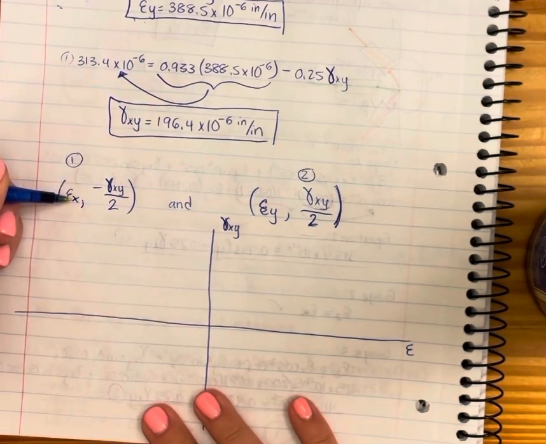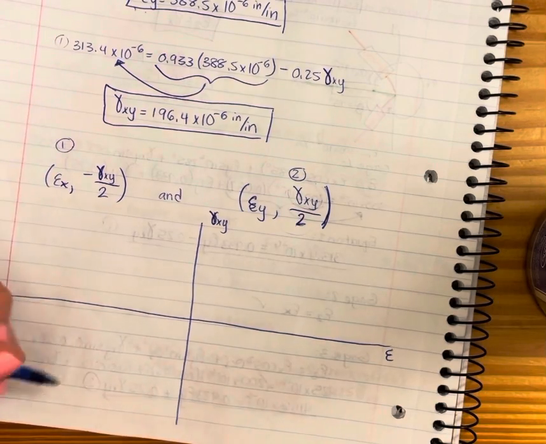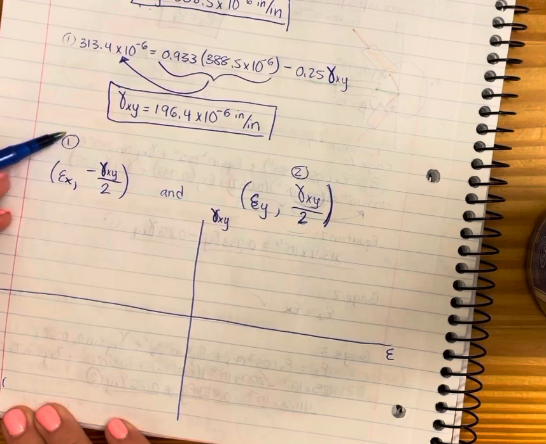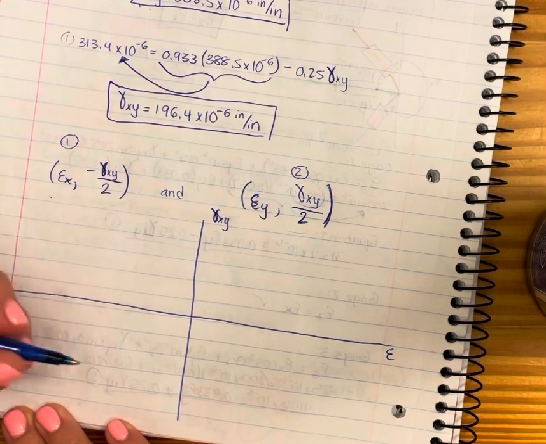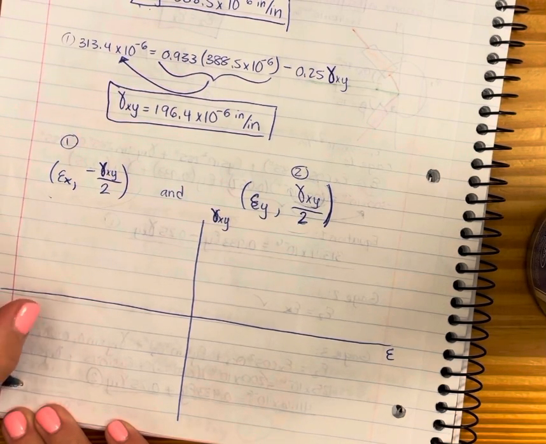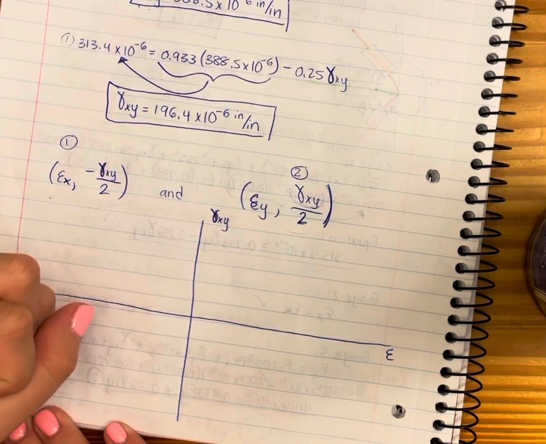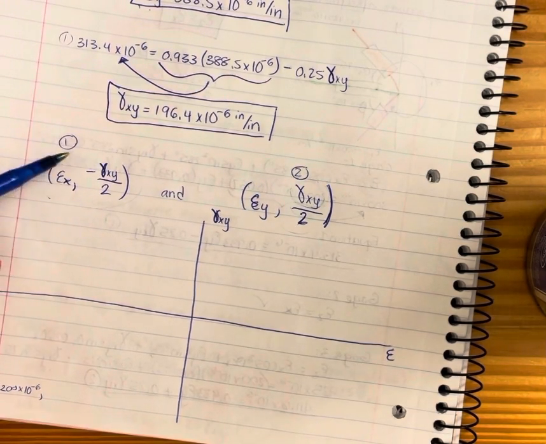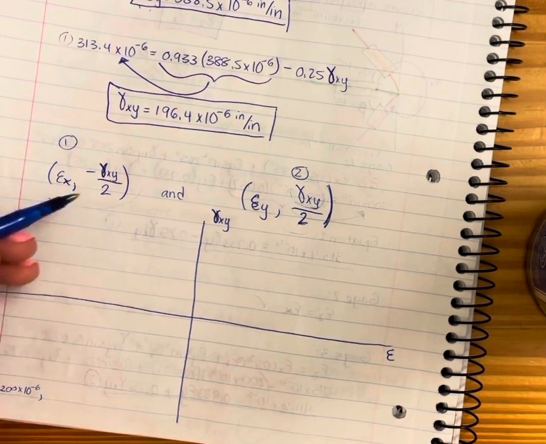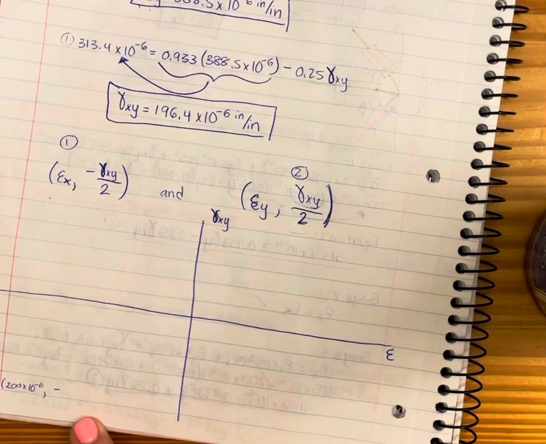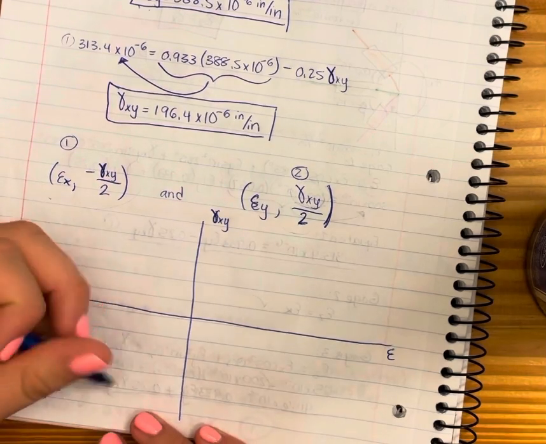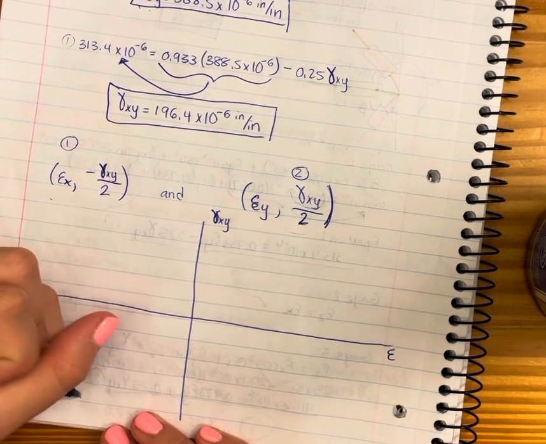So we find that point 1 is 200 times 10 to the negative 6, and then shear strain divided by 2 equals negative 98.2.